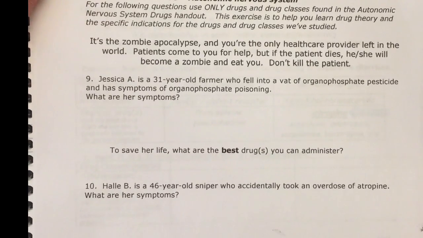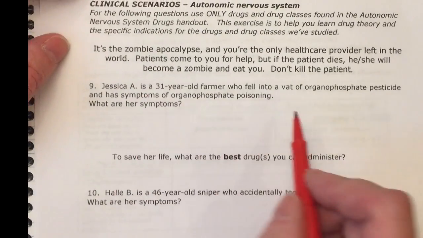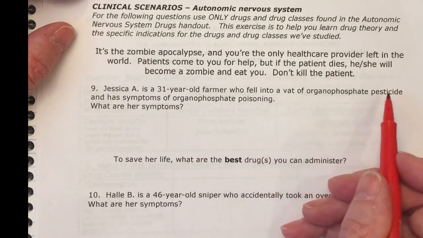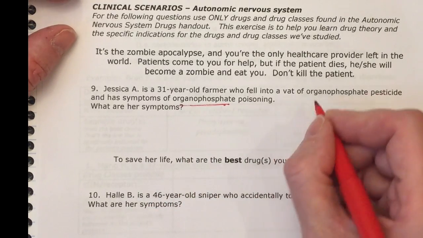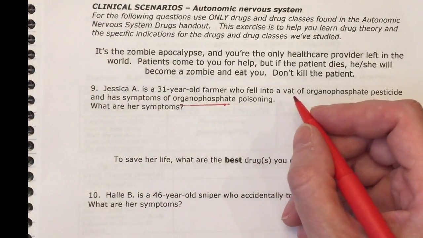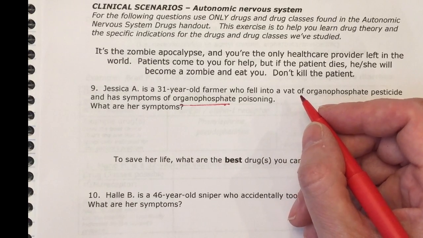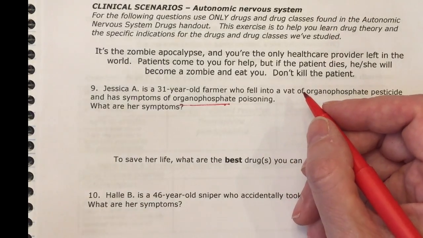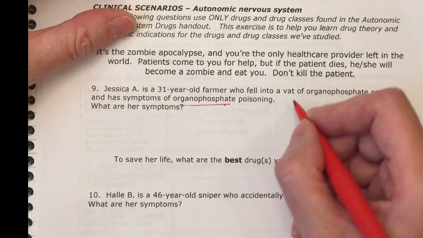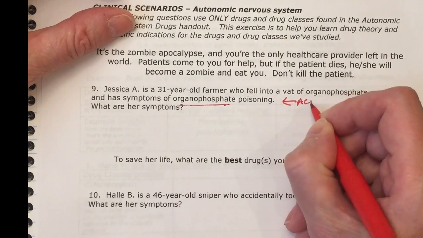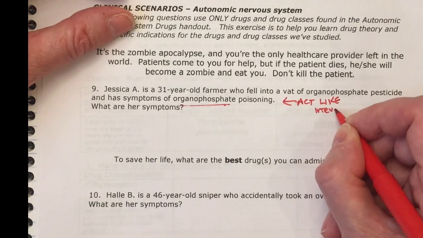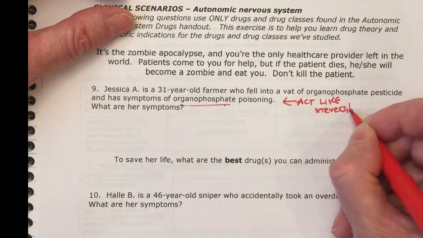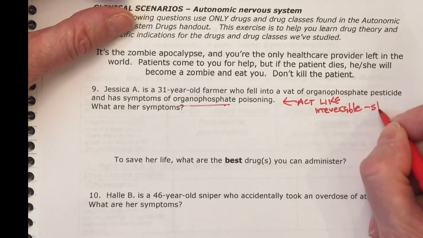So that's not good. All right, so first of all, we come across a woman who is a farmer who fell into a vat of organophosphate pesticide and has organophosphate poisoning. So organophosphate poisoning is like sarin gas, and there are pesticides that are organophosphates, and these act like irreversible, or non-competitive is another way to say it, stigmine drugs.